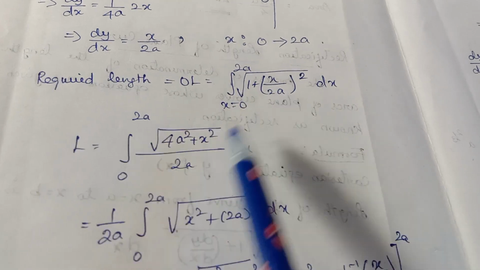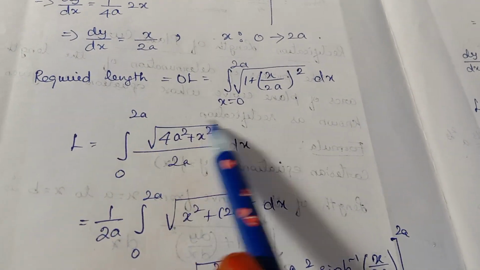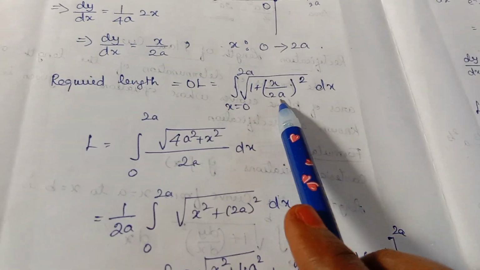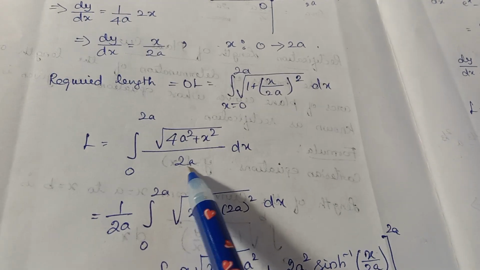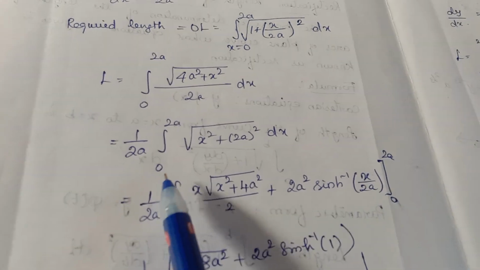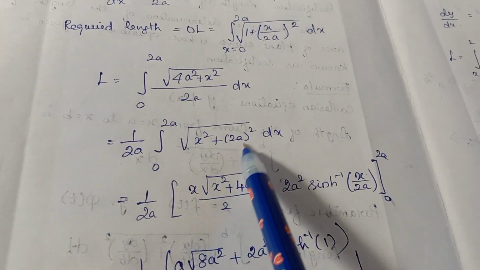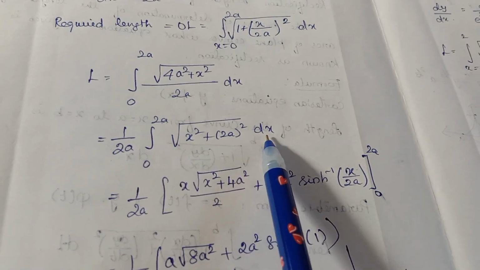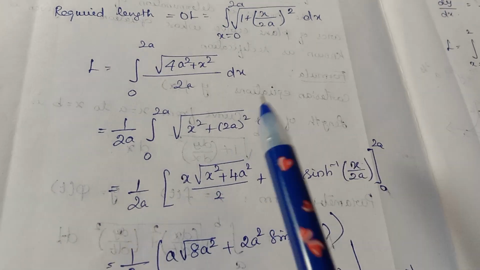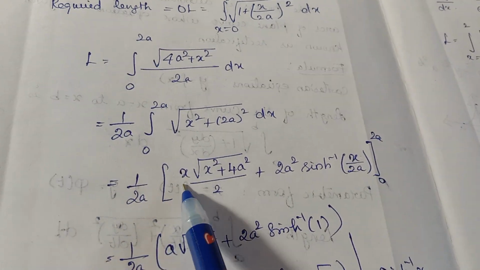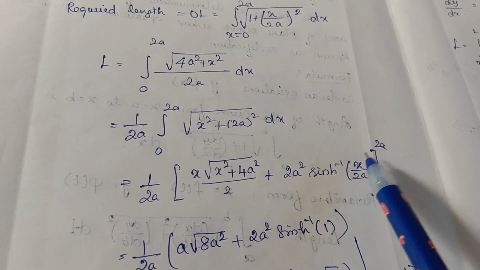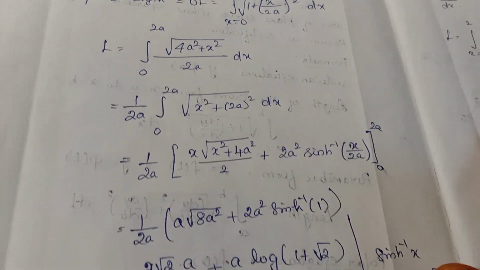Simplify this and you will get integral 0 to 2a square root of 4a square plus x square divided by 2a the whole square, taking the LCM. When you take it out of the square root, it will be simply 2a, and keep this 2a outside the integral sign. So 1 by 2a integral 0 to 2a square root of x square plus 2a the whole square. You must know the integration formula for doing this. This is like square root of x square plus a square, isn't it? So apply the formula: 1 by 2a into x into root of x square plus 4a square by 2 plus 2a square into sinh inverse of x by 2a within the limits 0 to 2a.